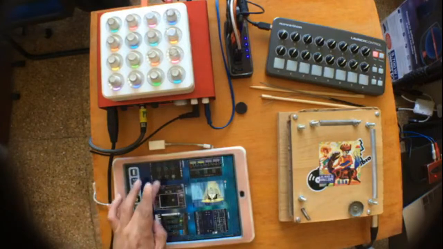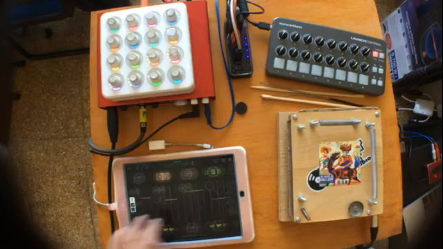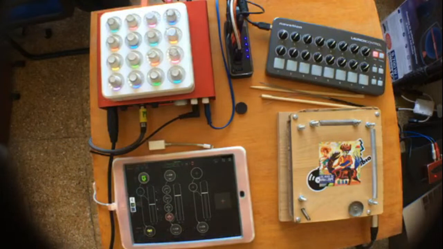Let's mute. Let's mute Impactor. All right. And let's turn up the microphone a little bit.